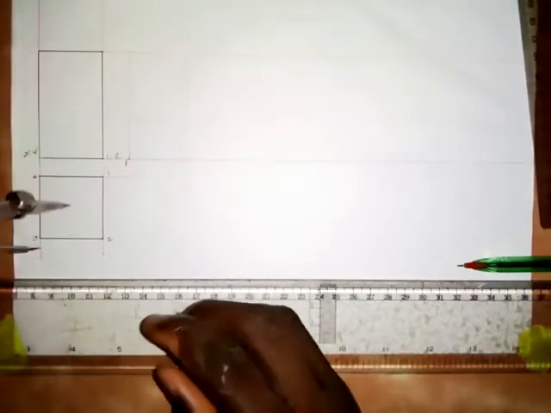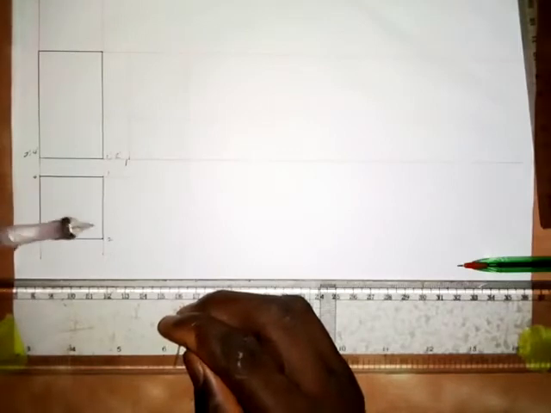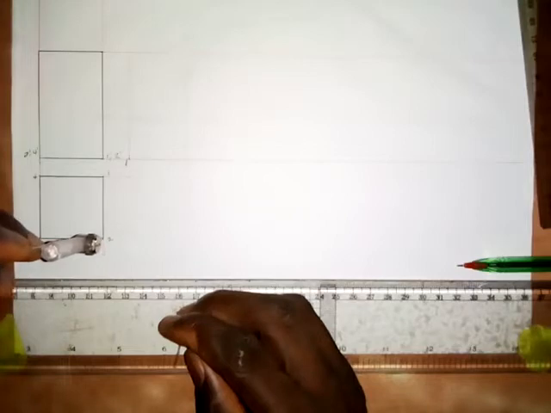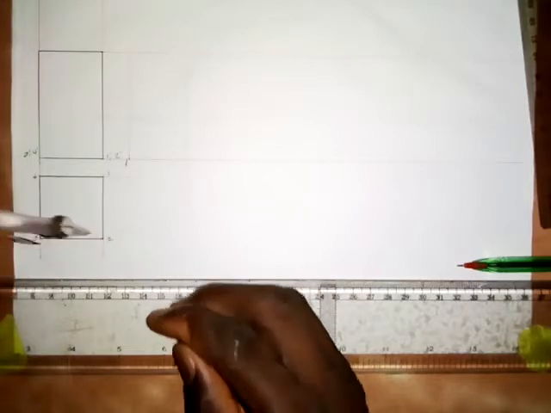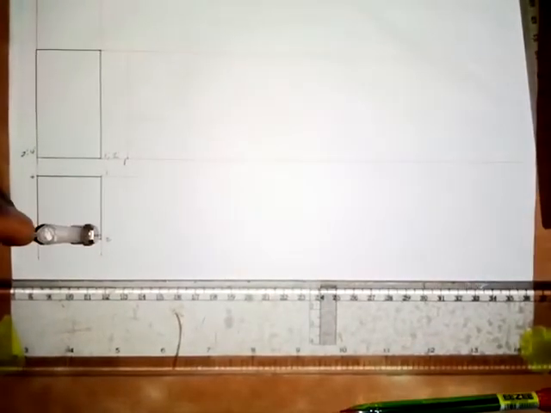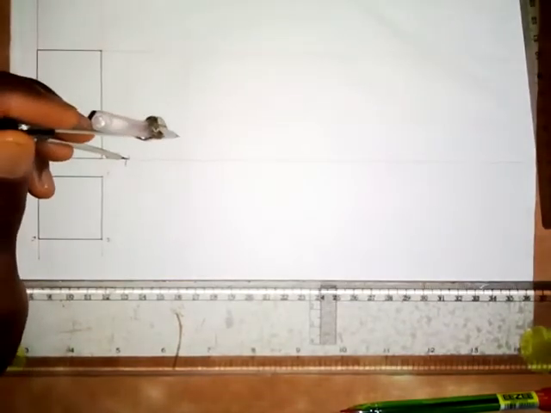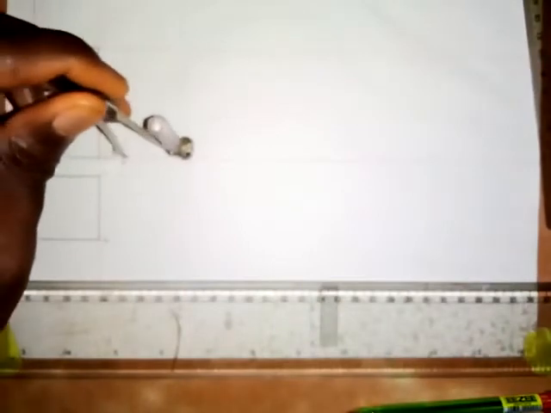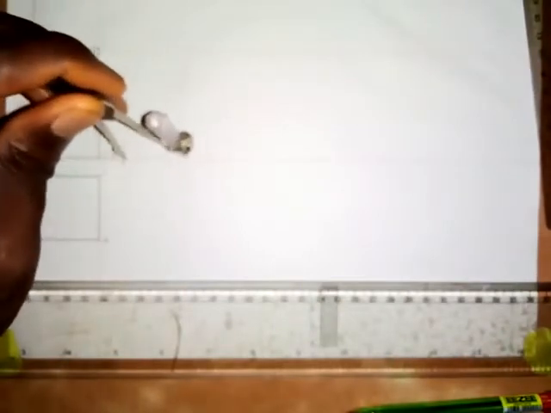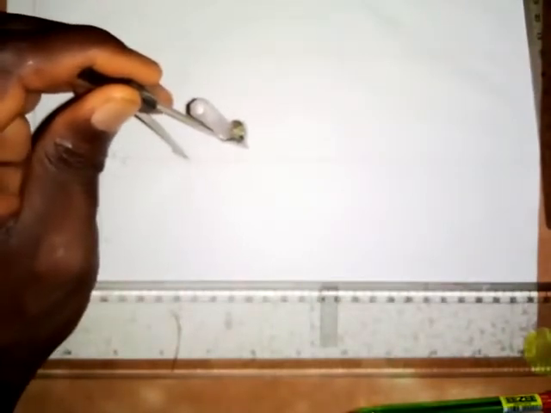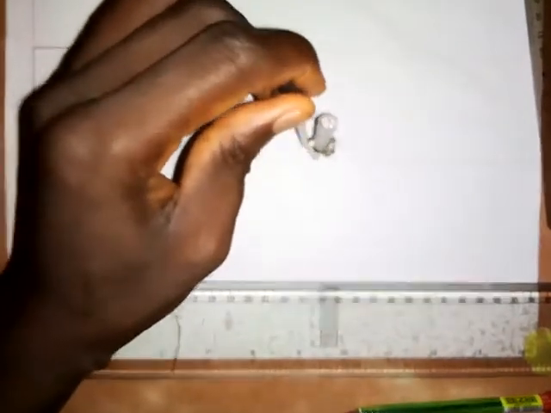Then take your compass and take a measurement of this side. Of this side, you can take 1, 2, or 2, 3, or 3, 4, or 1, 4. It's all the same. Put it at this point 1 along this horizontal line and make 4 arcs. This is 1, this is 2, this is 3, and this is 4.